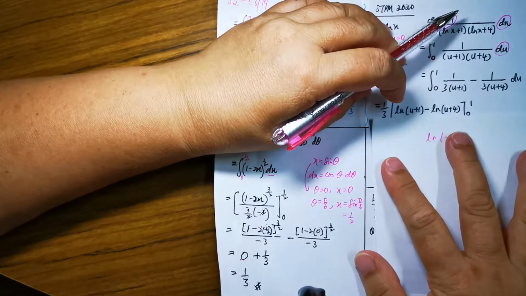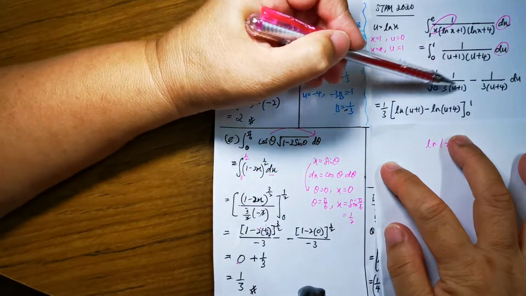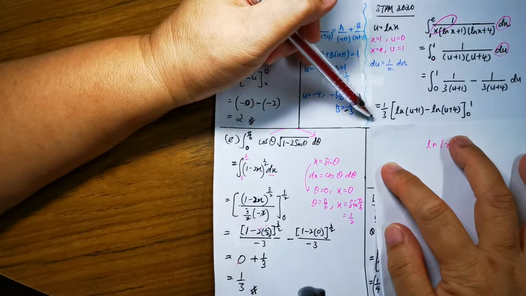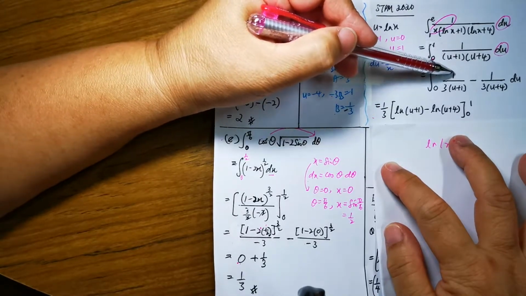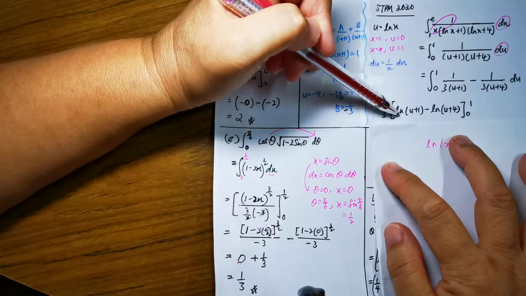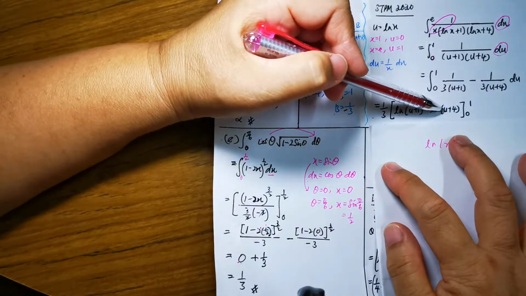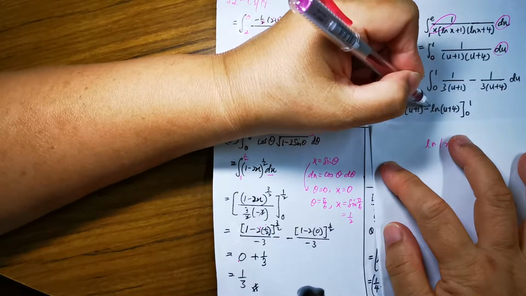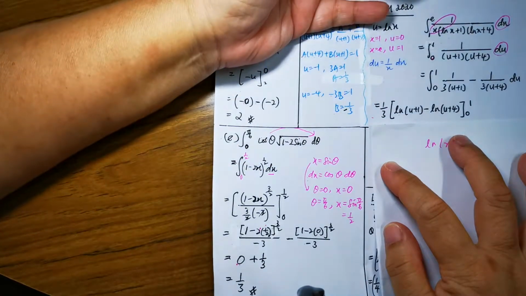Alright. Because both have coefficient 1/3, I factorize out 1/3 to make our calculation easier. So this one, integrate 1 over u plus 1, ln of u plus 1. Minus integrate 1 over u plus 4, ln of u plus 4. By right, we have to multiply by 1 over a, remember? 1 over a. But now your a is 1, so we just omit it.